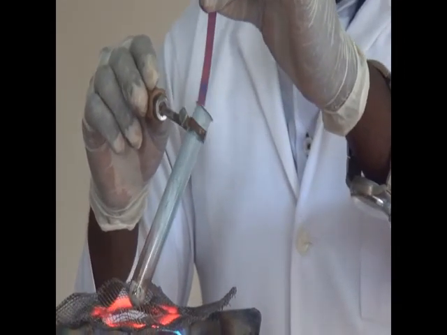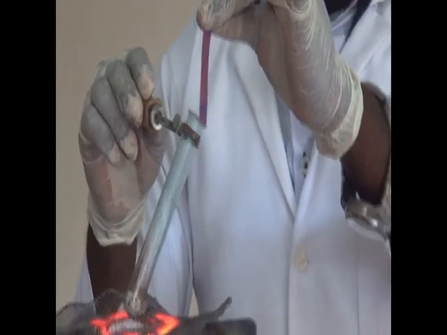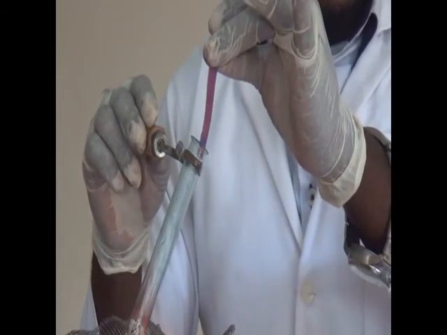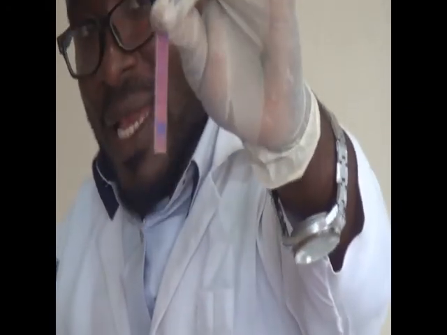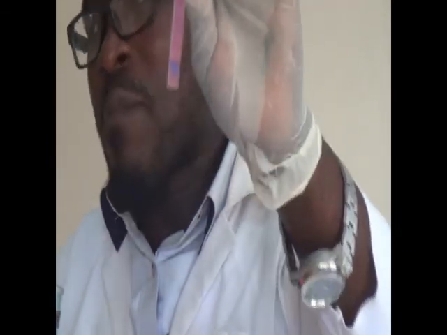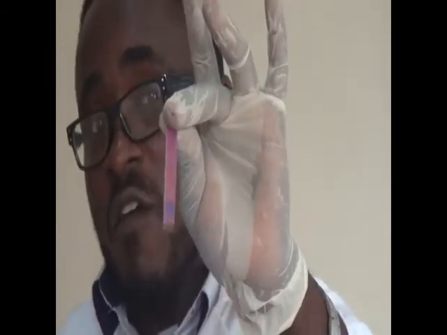Now you can see that the litmus paper changes color immediately. The blue litmus paper has changed completely to red. This indicates a practical test for sulfur 4-oxide gas. It has a tendency to change blue litmus paper to red, indicating that sulfur 4-oxide gas is an acidic gas.